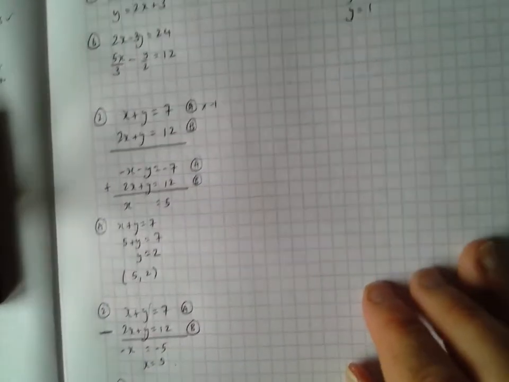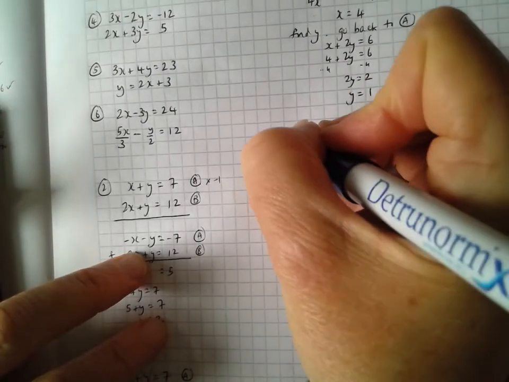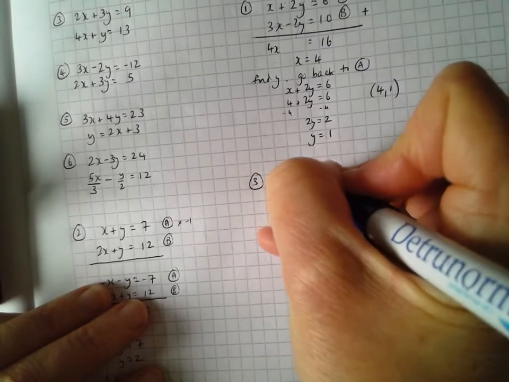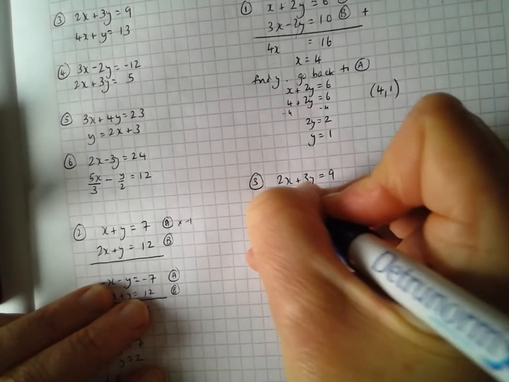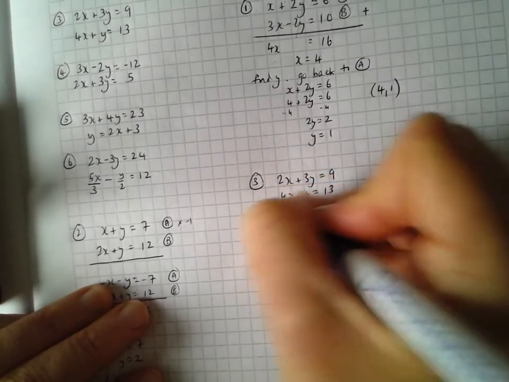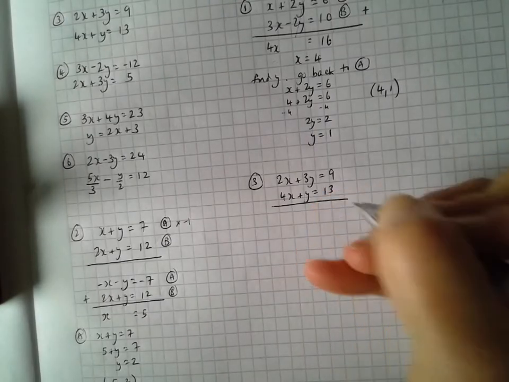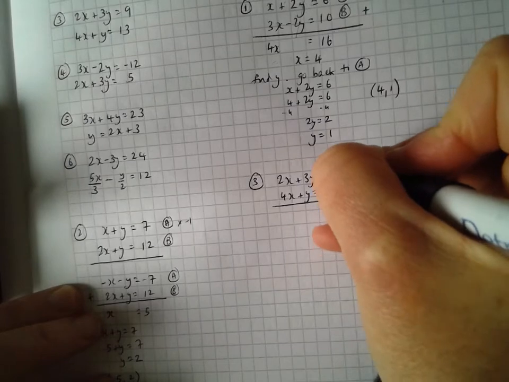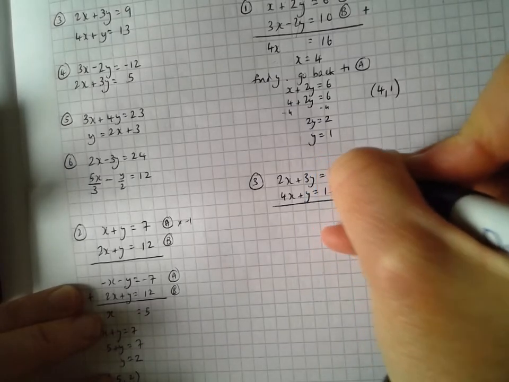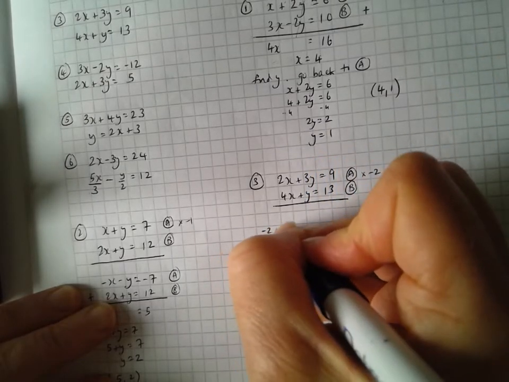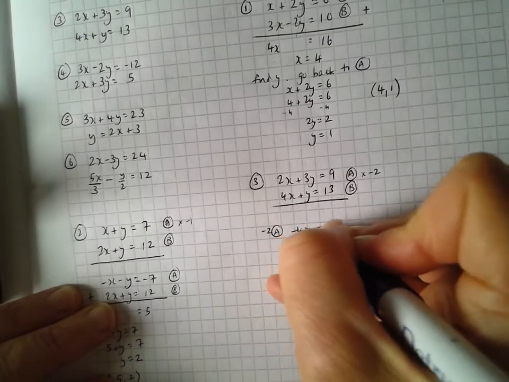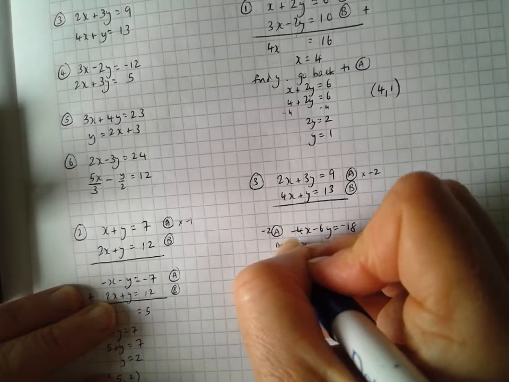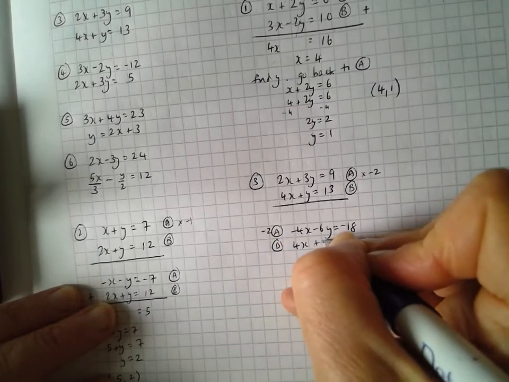That's question 2. Question 3. 2x plus 3y is equal to 9. 4x plus y is equal to 13. So what will we do? We'll try and get rid of the x's this time, make them same size and opposite signs. So that's A, that's B. If we do A times -2, so minus 2A will be minus 4x minus 6y is equal to minus 18. B, as it is, 4x plus y equals 13.